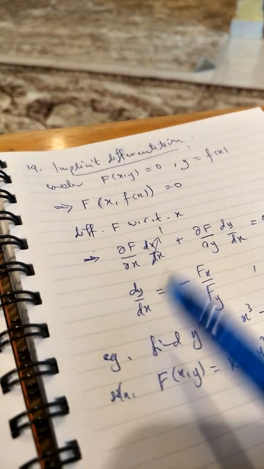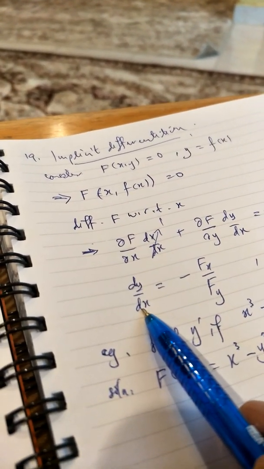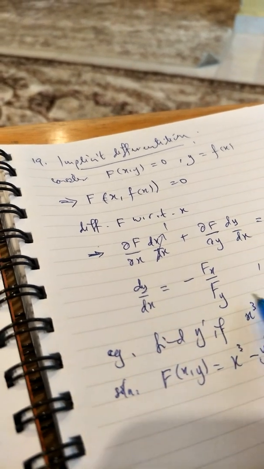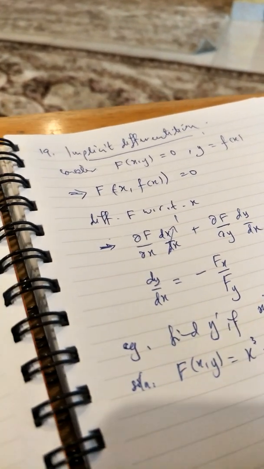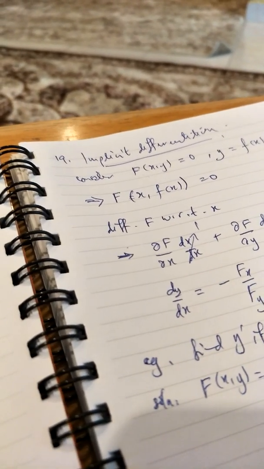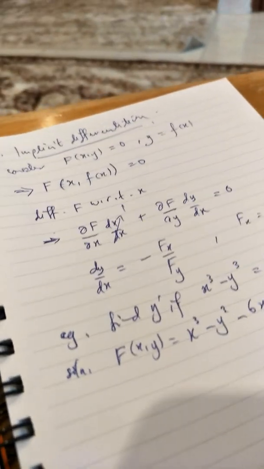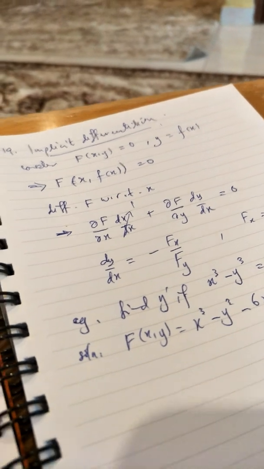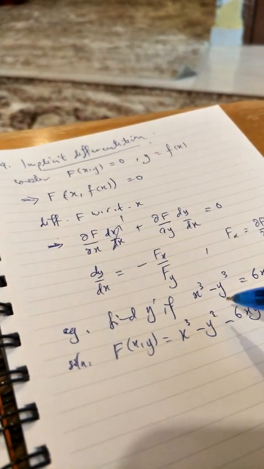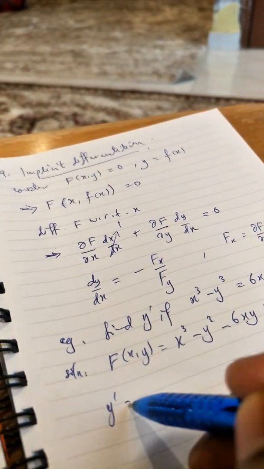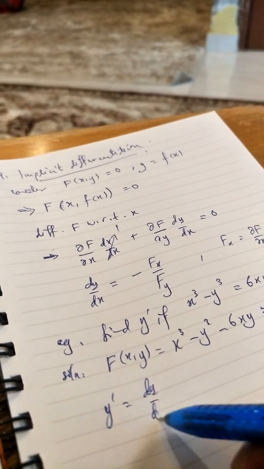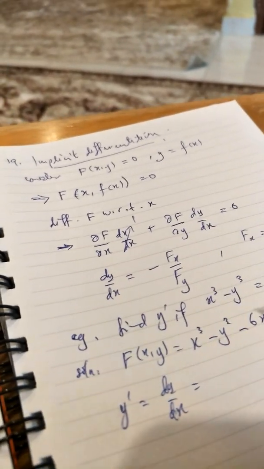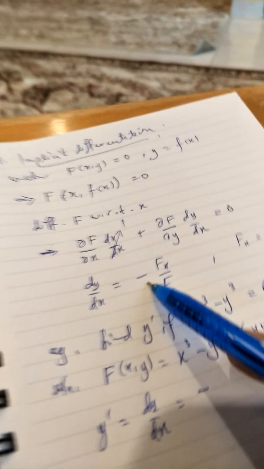So we want to find y prime. You can just apply those directly, or you can differentiate the equation, or you can apply the formula that we obtained earlier. If you apply the formula, we have y prime, which is dy dx, equal to negative, because we have the negative here.